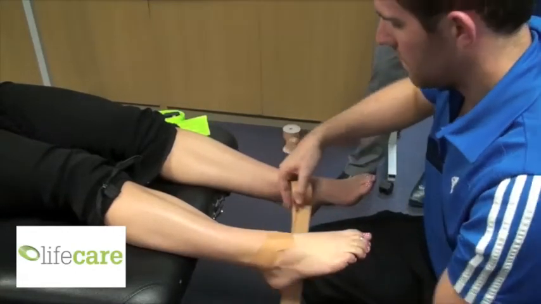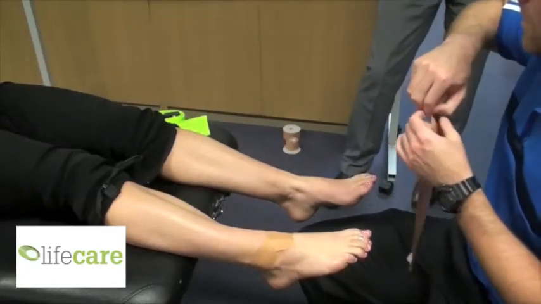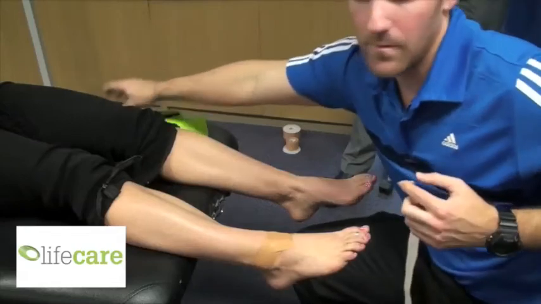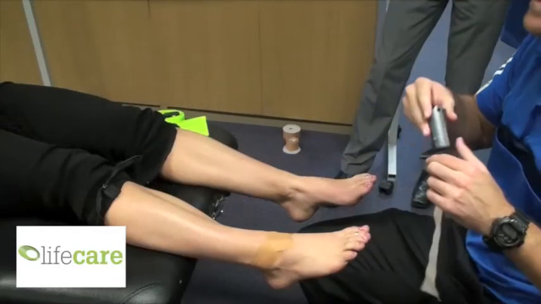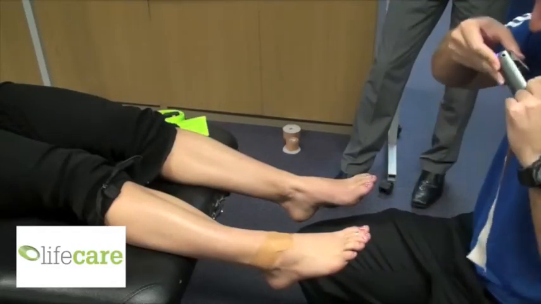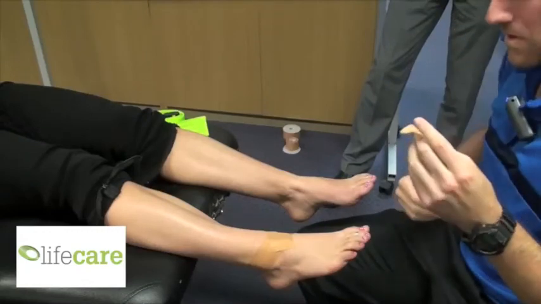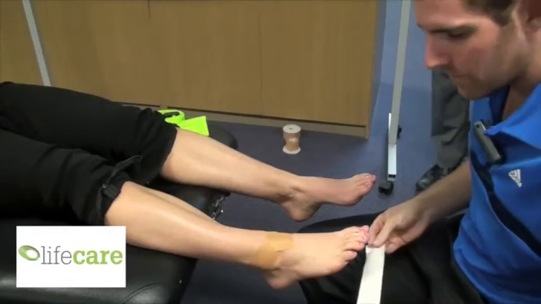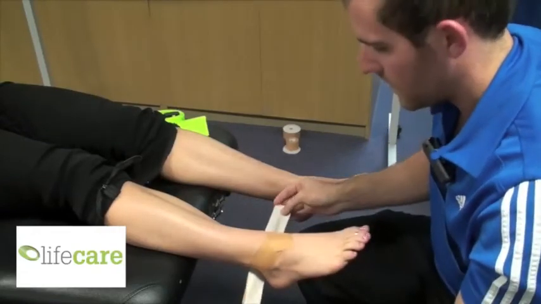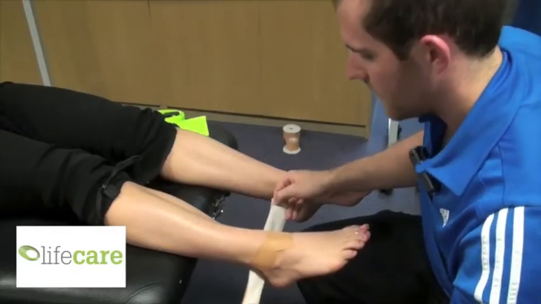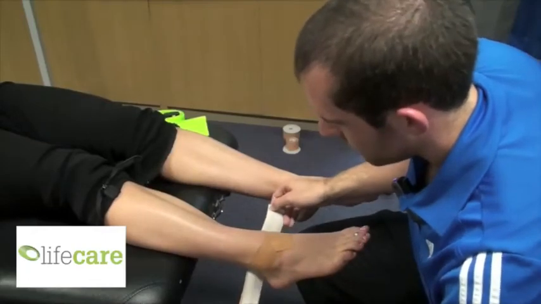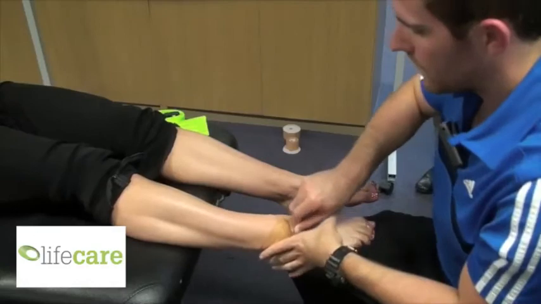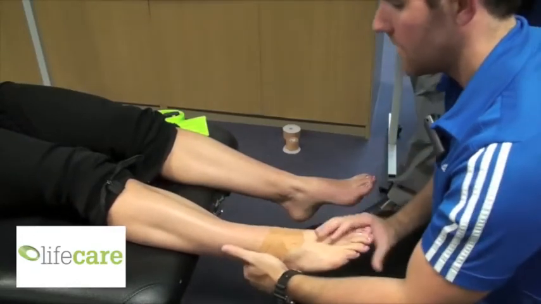On a big ankle you might do 3, just depends how big the person is. So you can see that that's not good for someone with Achilles problems. So then you've got to try and think outside the square. It's got a bit of a wrinkle in it, but that's all right for now. So there, you can pull fairly tight, like that.